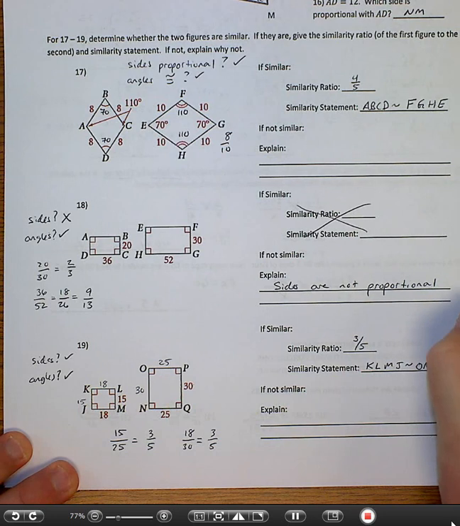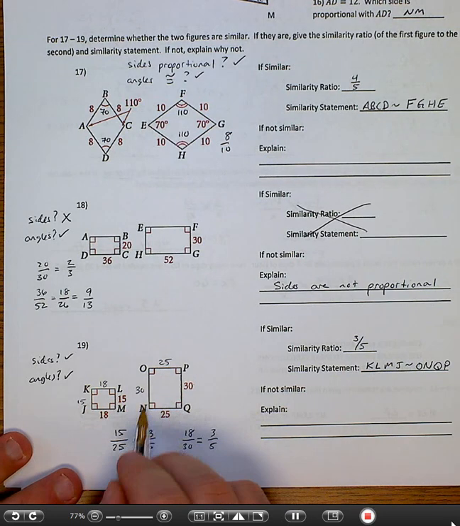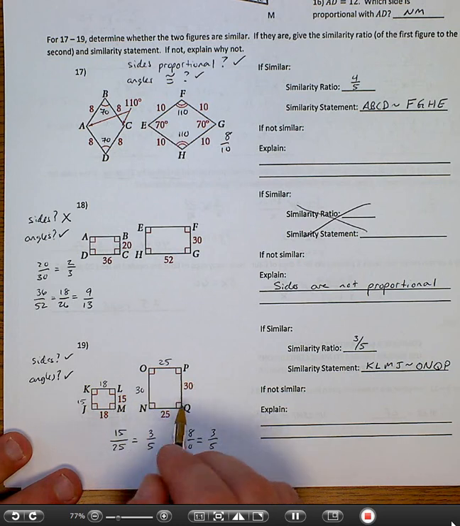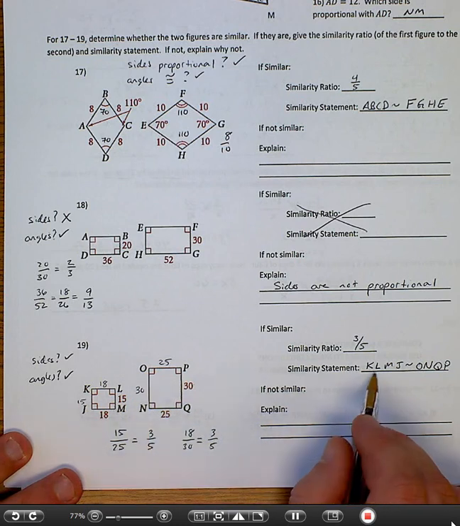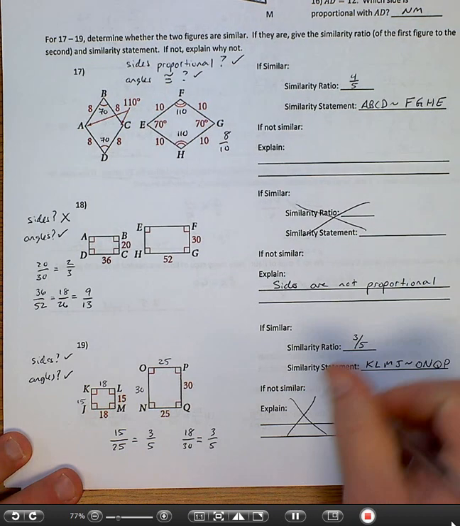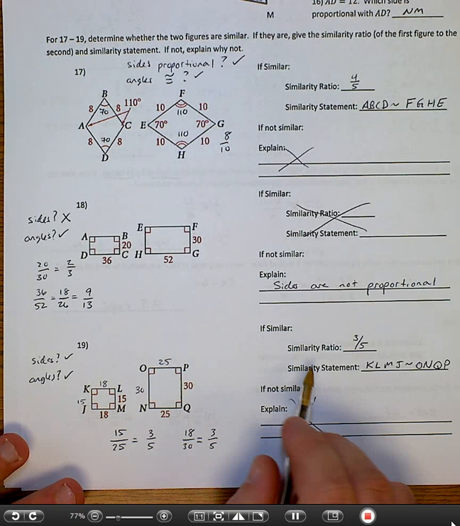You could have gone other ways too. You could have said NOPQ, you could have said QPON. You just had to name one of these sides first, since I named the long side first here. You don't need to do that because they are similar, so no need to explain why they're not.